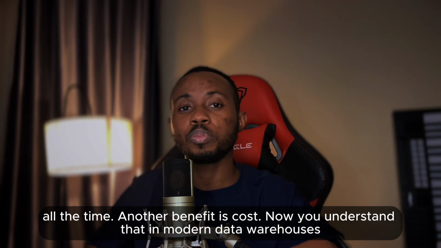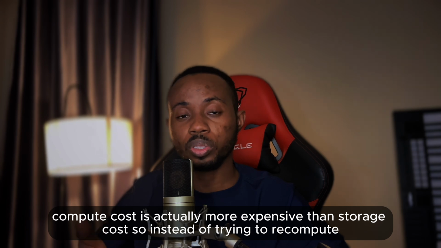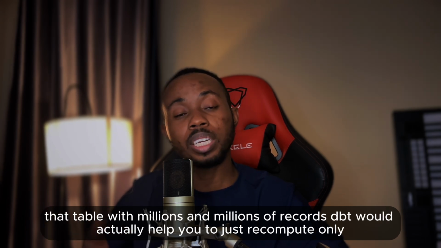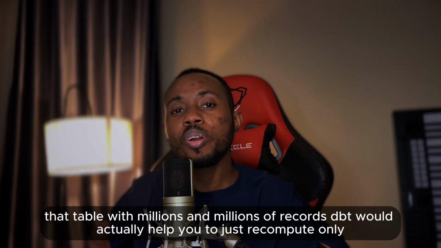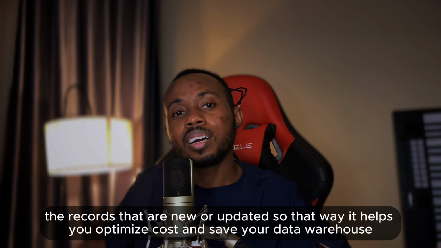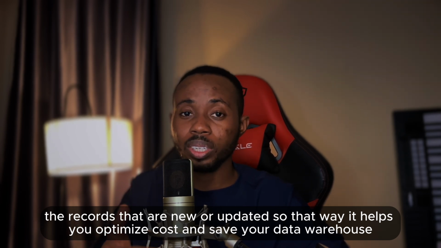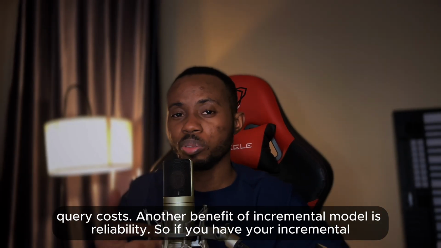Another benefit is cost. You understand that in modern data warehouses, compute cost is actually more expensive than storage cost. So instead of trying to recompute that table with millions and millions of records, dbt would help you just recompute only the records that are new or updated. That way it helps you optimize costs and save your data warehouse query costs. Another benefit of incremental models is reliability.